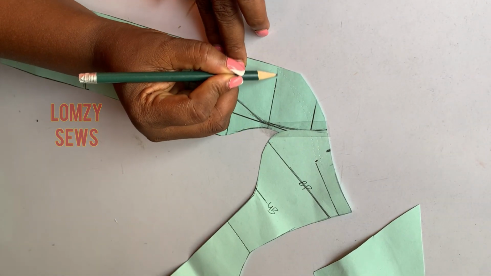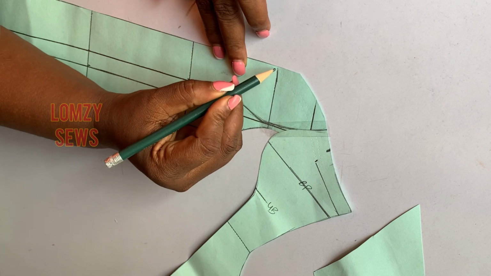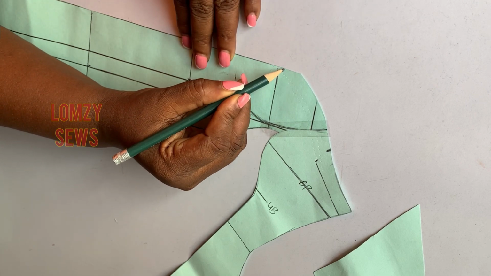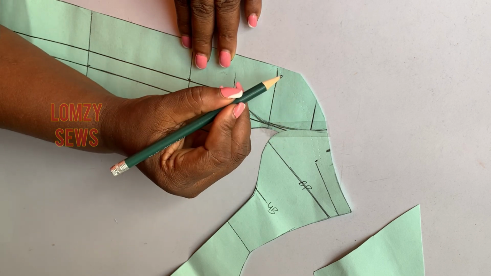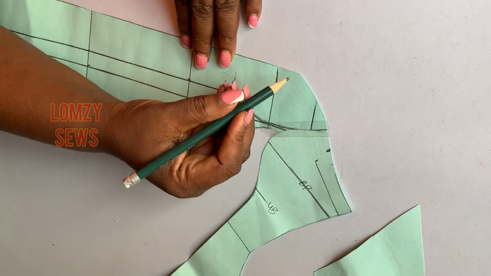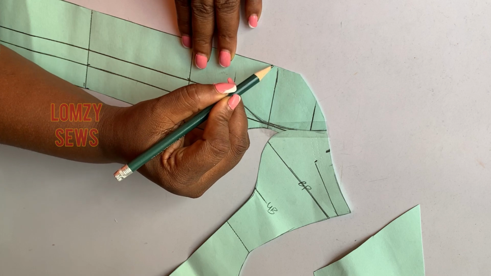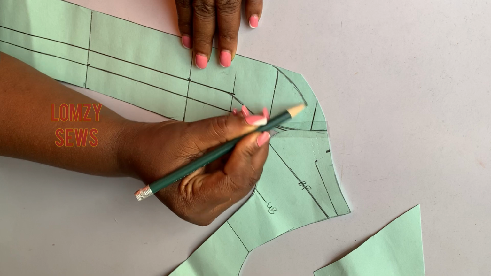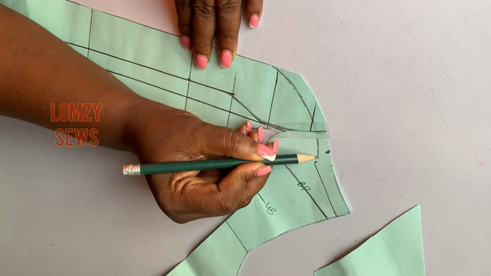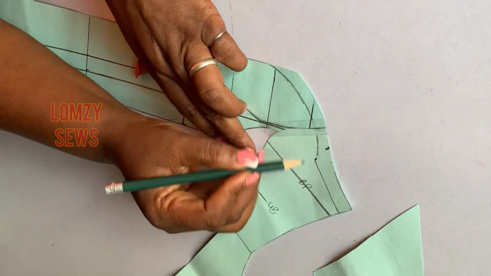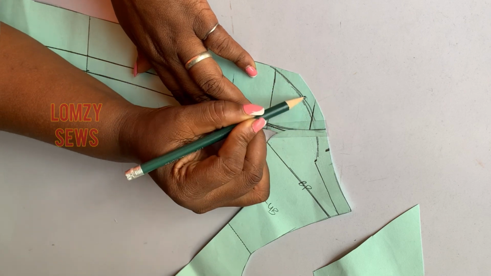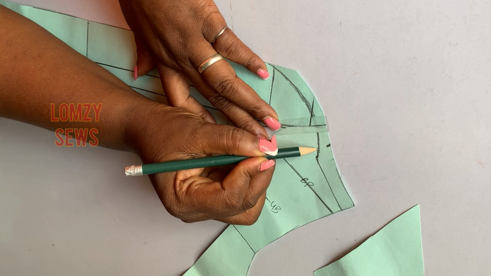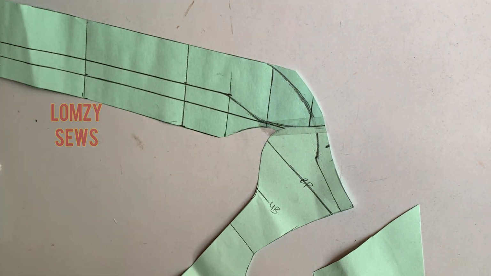Next, remember this is the bust point. You can decide to come down 1 inch from the bust point, or you can stay up 1 inch above the bust point, wherever you want it to be, depending on how deep you want your sweetheart neckline to be. For mine, I'm just going to go down a bit and mark this like so. Connect it to where the Queen Anne neckline started. So you connect it like that. I'll go ahead and cut this off.